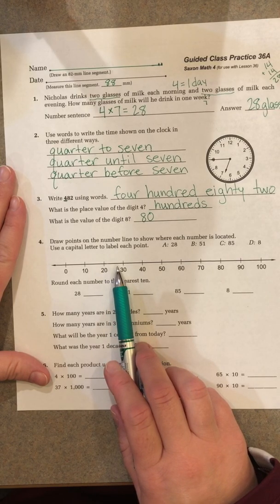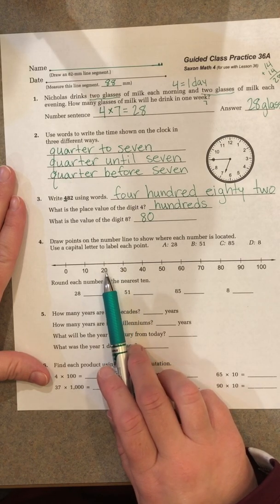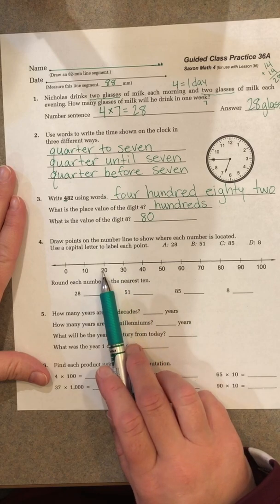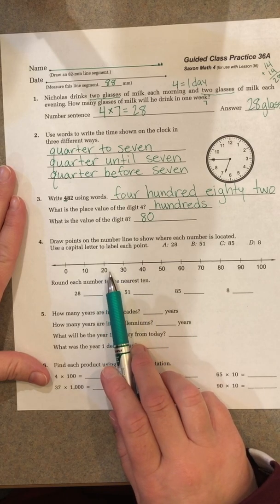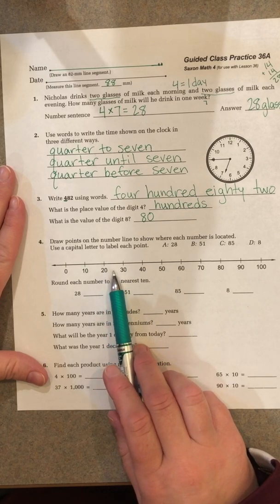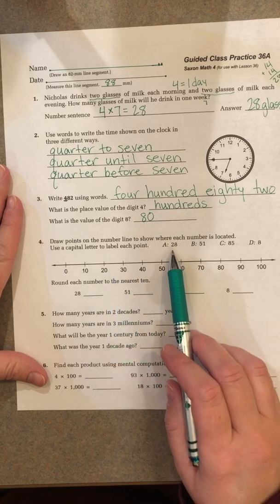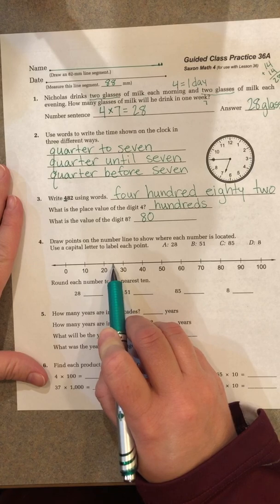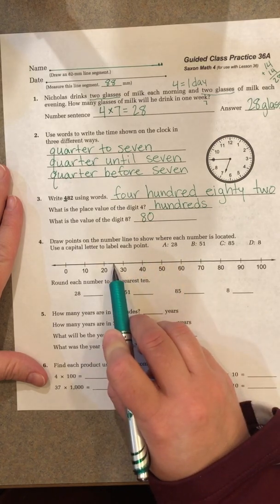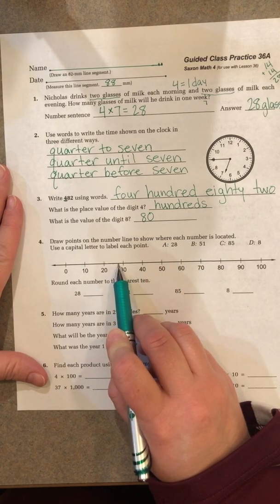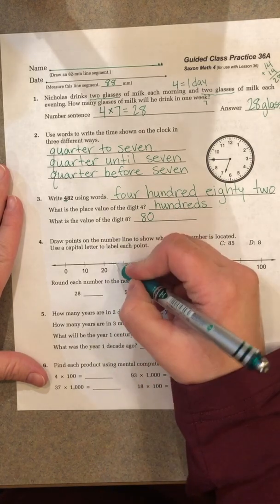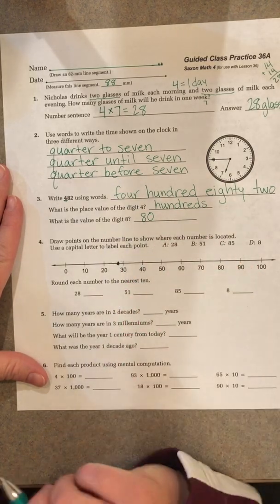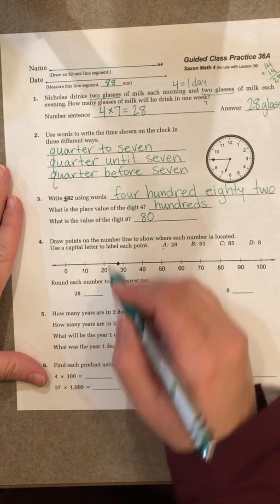28 would be right between the 20 and the 30, because between 20 and 30 is where I say all the 20 numbers, right? Like 21, 22, 23, and this is 28. So exactly halfway between the 20 and the 30 is 25. And that's not to 28 yet, so 28 is going to be a little closer to 30. So we're going to put a point, and we're going to label it A.